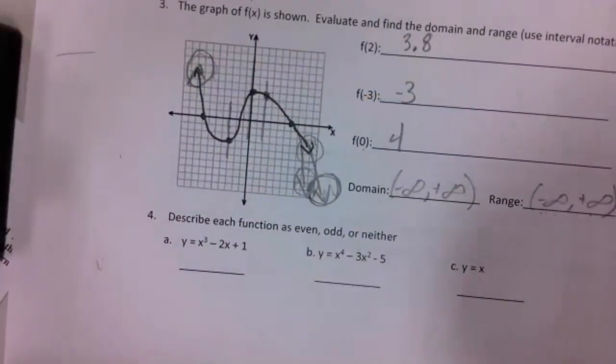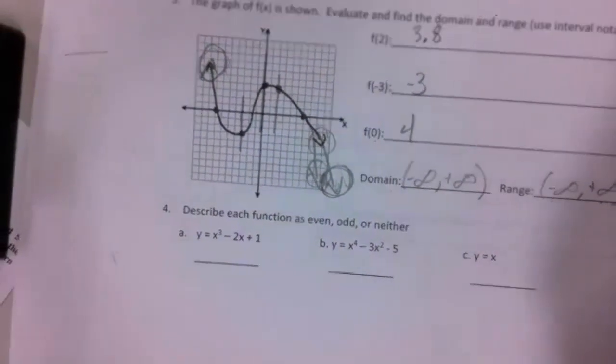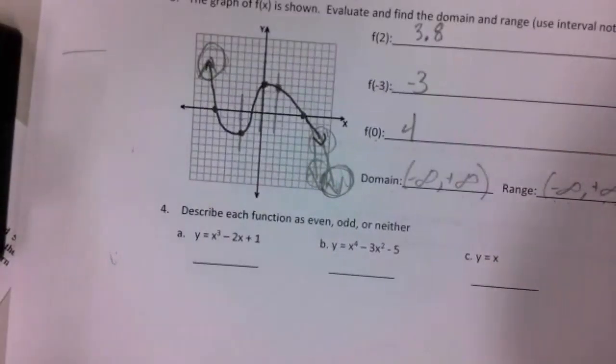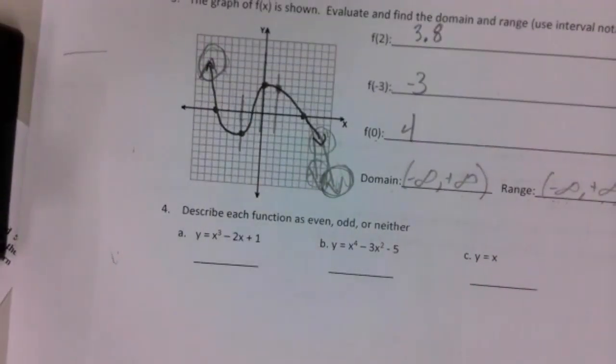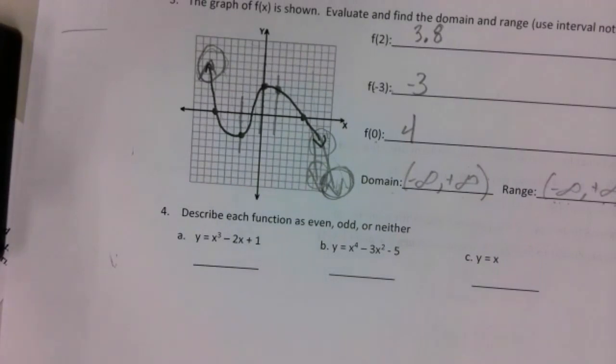Now, number 4, most people do really well on this. If you've been paying attention at all on this section, this one's easy. So even, odd, or neither. All of the exponents must be even for it to be even. All of them must be odd for them to be odd. If you have an even and an odd, it's neither.